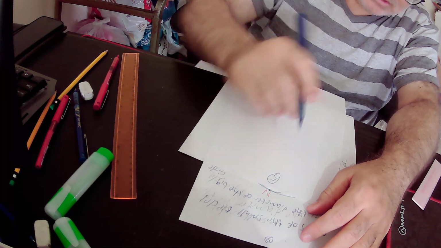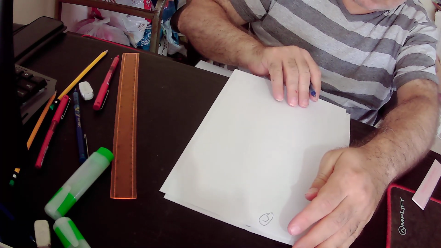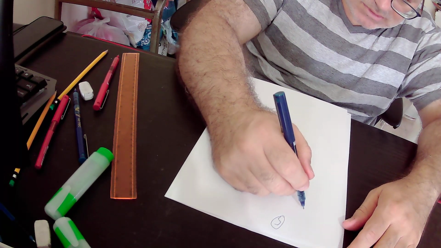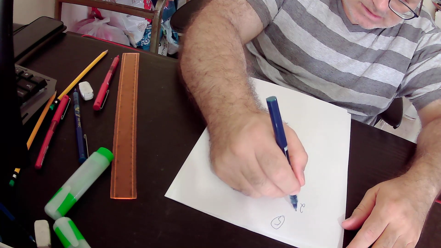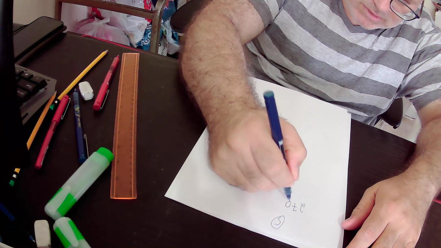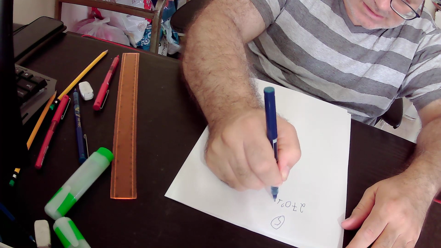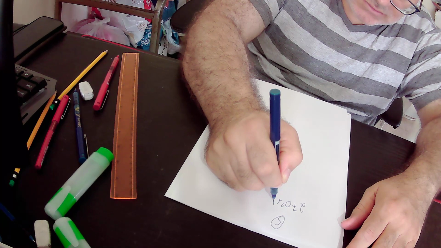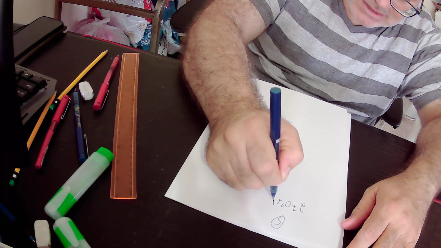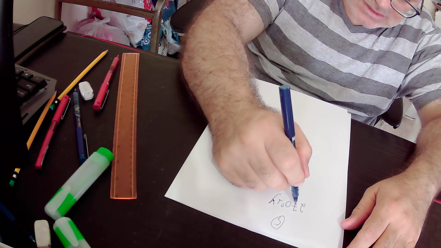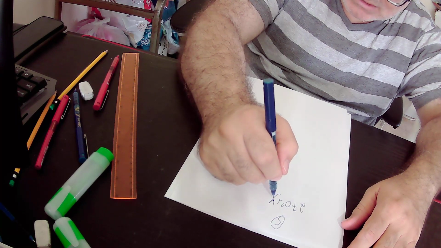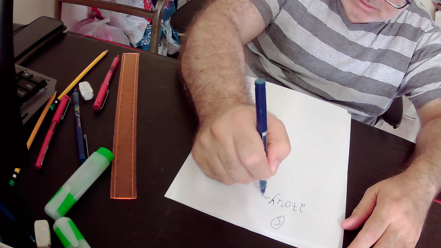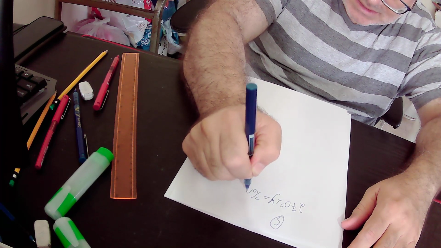So we have 3 angles that the sum of them is 270 degrees. So if we add the 4th angle, we will define the size of the 4th angle as y. So 270 degrees plus y, that is the size of the 4th angle, must be equal to 360 degrees.